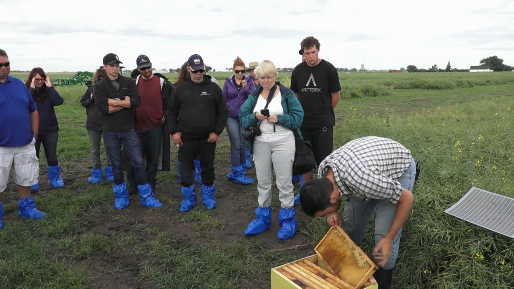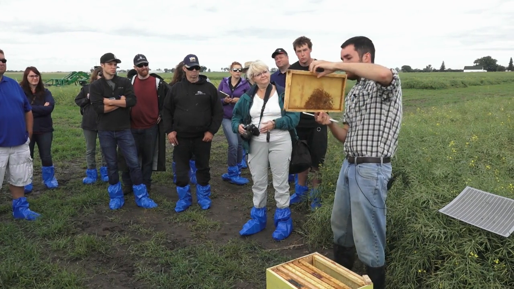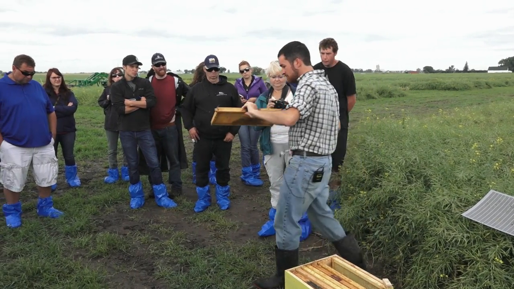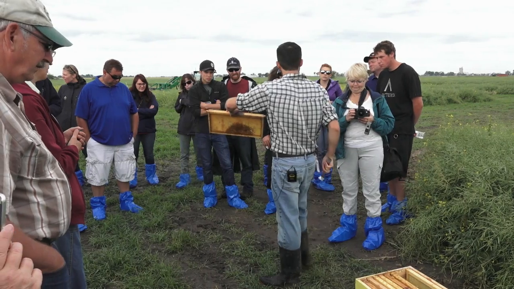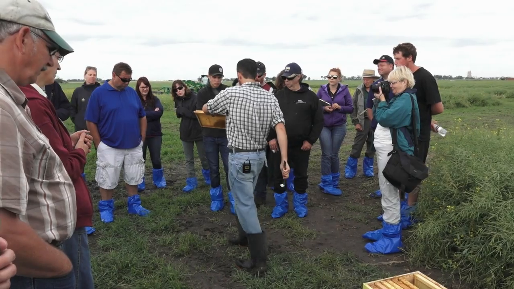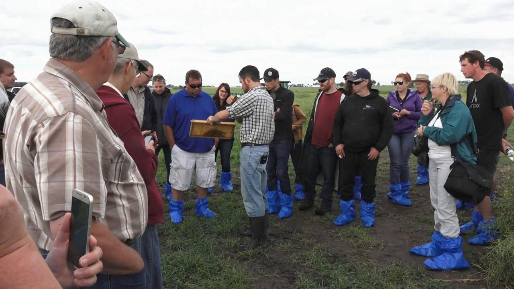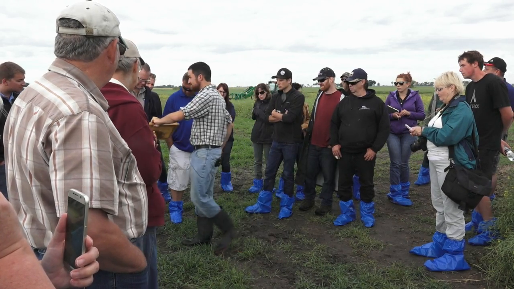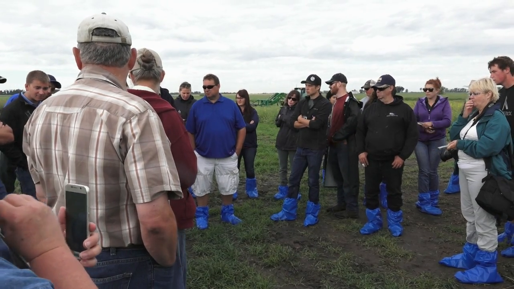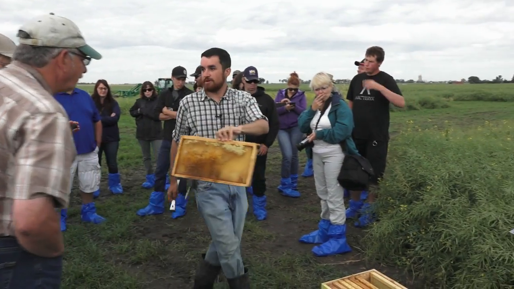Let's see here. Here we go. Those are the beginnings of queen cells here. You can see these cells are a little bit more protruded from the comb. So that's the start of a queen cell. Queen cells are longer. They're also called swarm cells. That happens when there's too many workers in there, and they need to start reproducing, or they need to start moving shop. That's a queen cell.